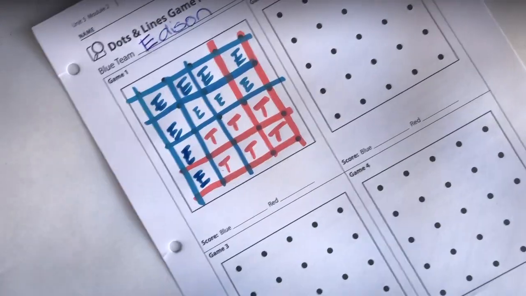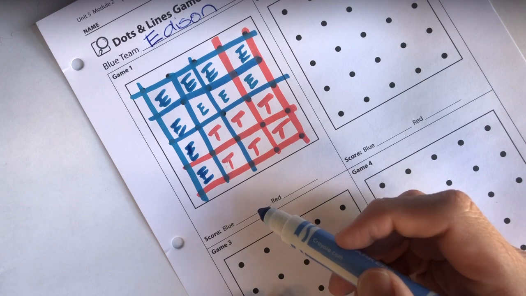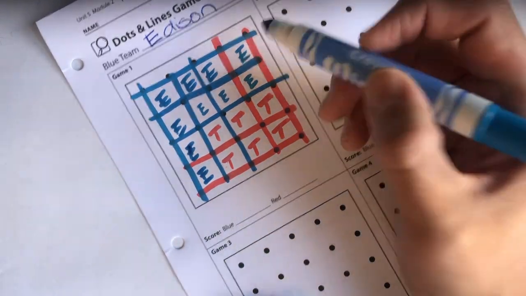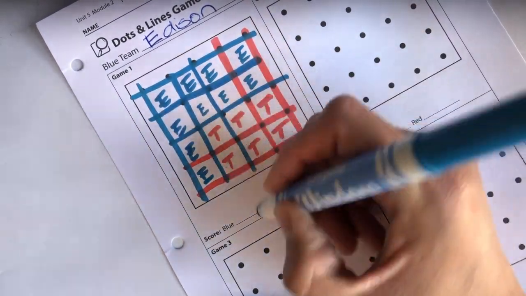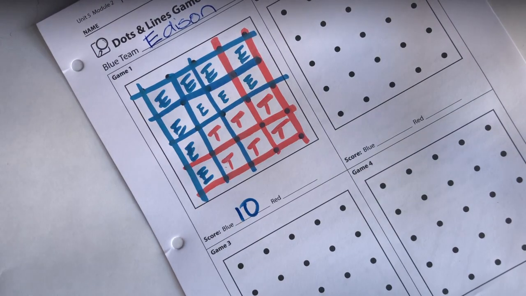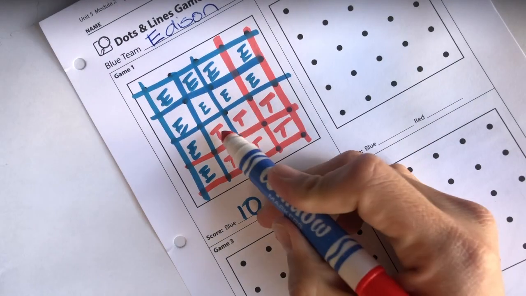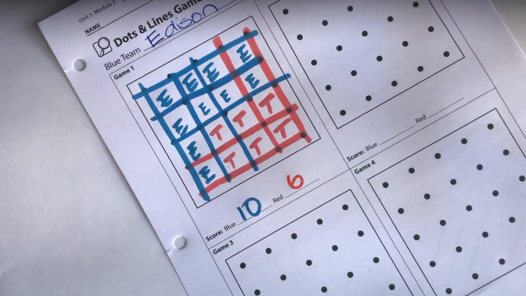And so now at the bottom, we're gonna total up how many boxes each initial has. I'm sorry. So for Edison, we count 2, 4, 6, 8, 10. So Edison gets a score of 10. And Tesla has 1, 2, 3, 4, 5, 6. So for this round, Edison is our winner.